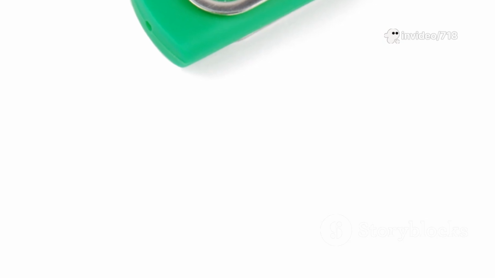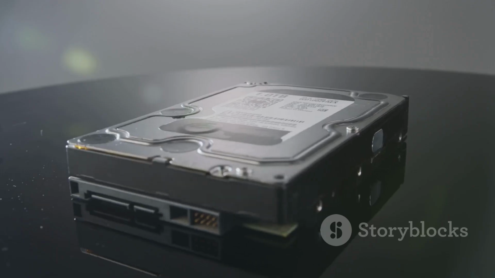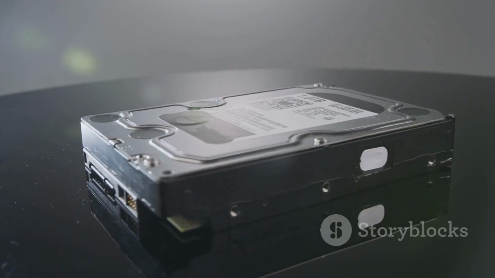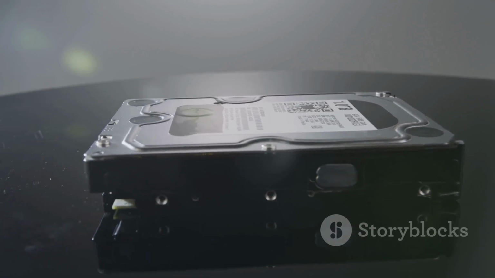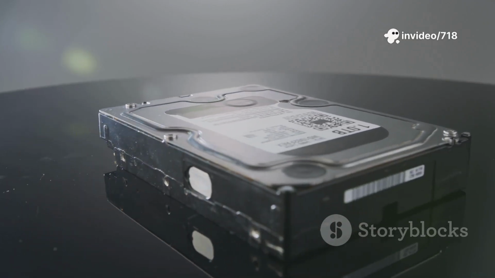Flash memory, on the other hand, is non-volatile. It's designed for long-term storage. You can save your photos, documents, and games to your SSD, turn off your computer for a month, and the data will be waiting there perfectly safe when you turn it back on.